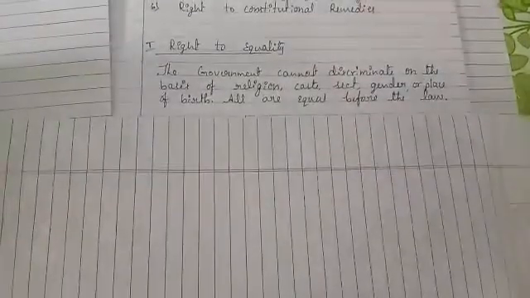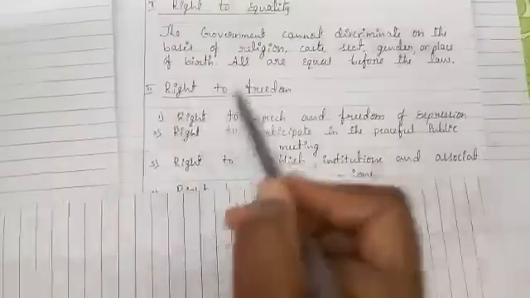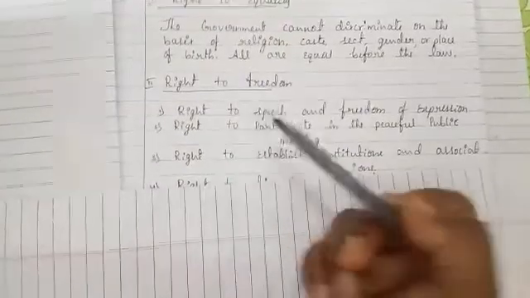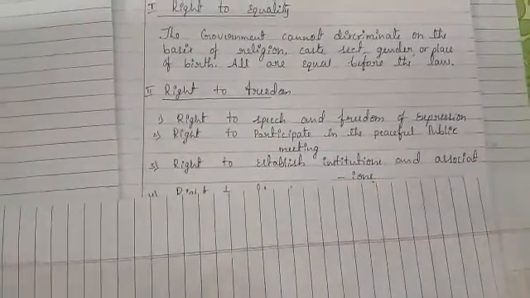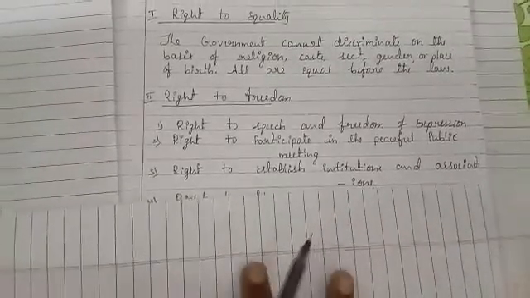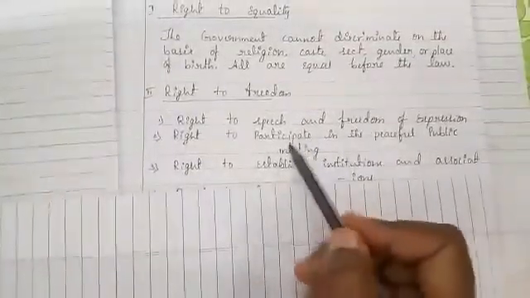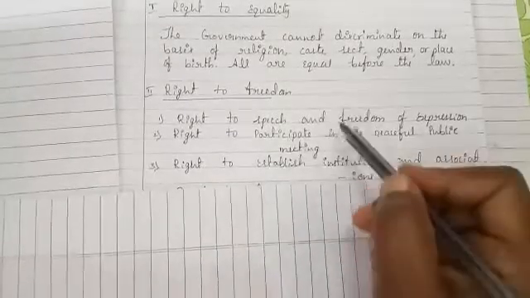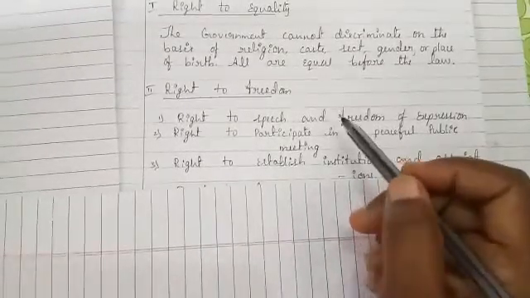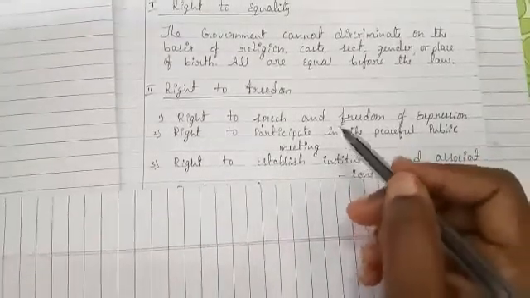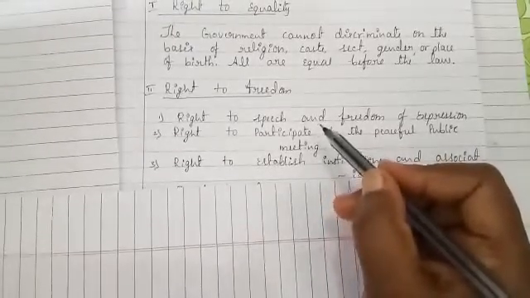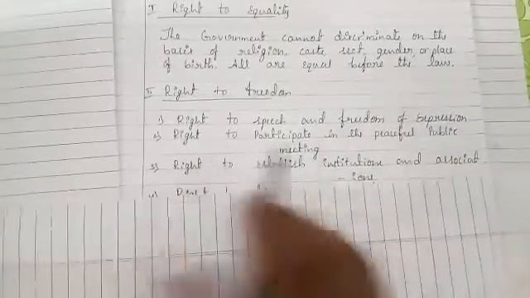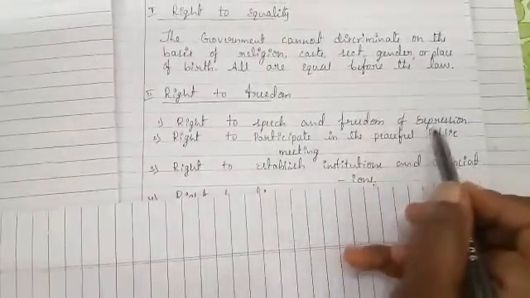Next, the second one is right to freedom. What does right to freedom mean? This fundamental right is freedom given in the constitution, which provides the following rights. We can see them one by one. First one, right to speech and freedom of expression.